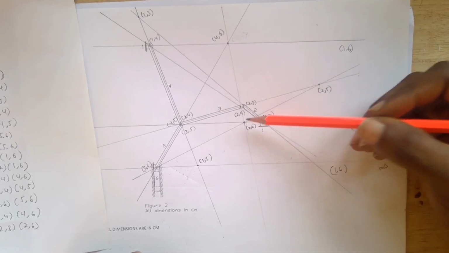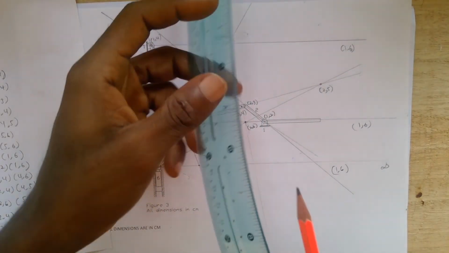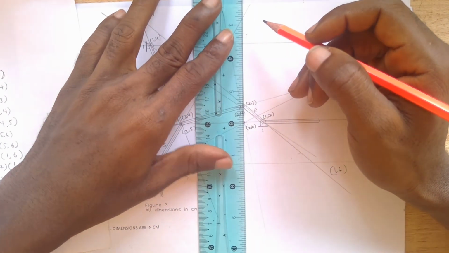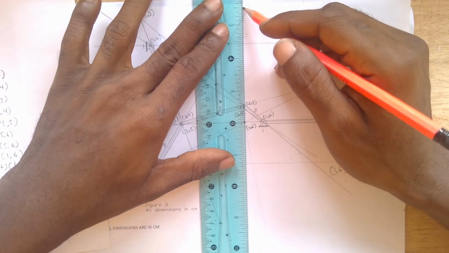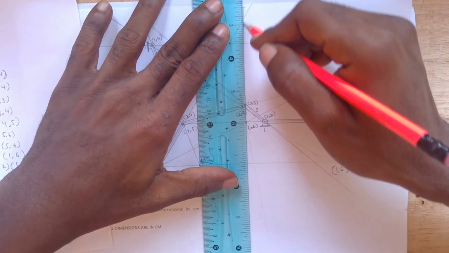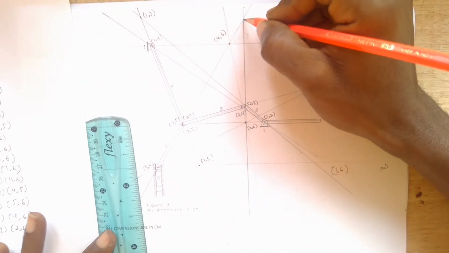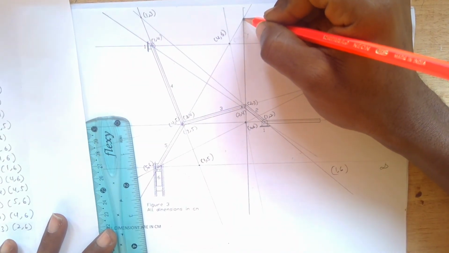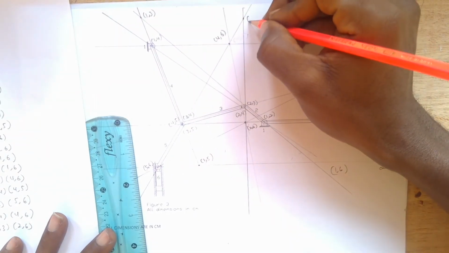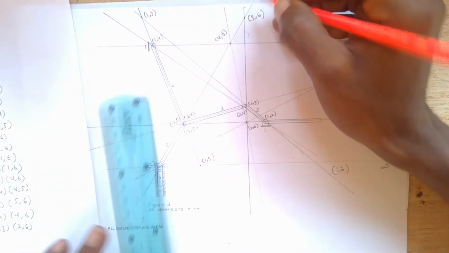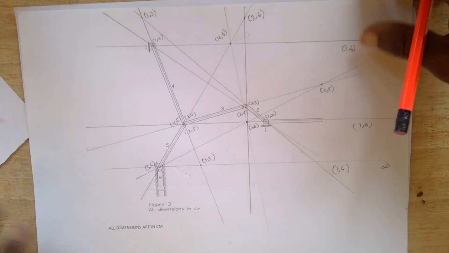The next point is 2-3, 2-6. I have 2-3 here, and I have 2-6 here. So let's draw a line that will pass through these two instant centers. I'll draw it to pass through 2-3 and then 2-6. That will touch this first line here, and this point becomes the instant center 3-6.